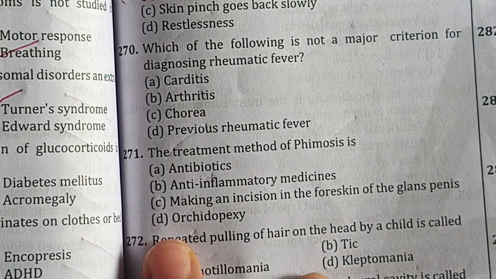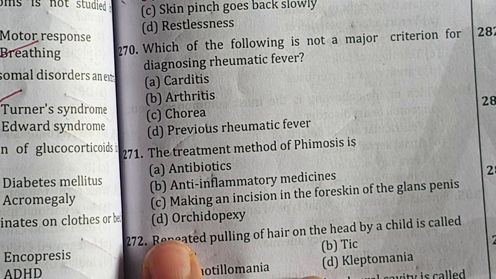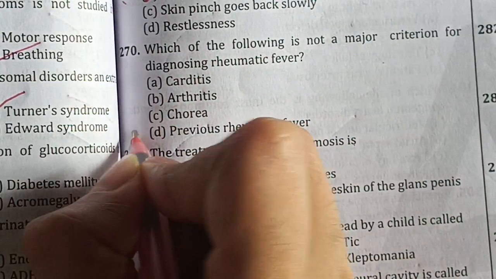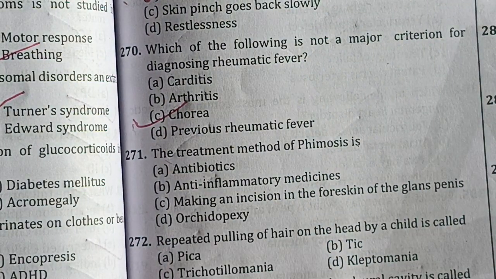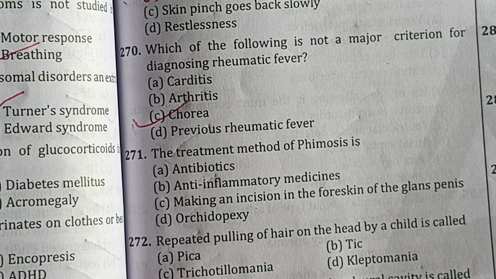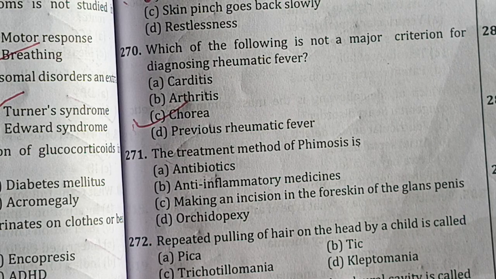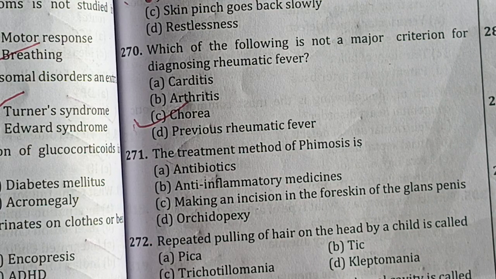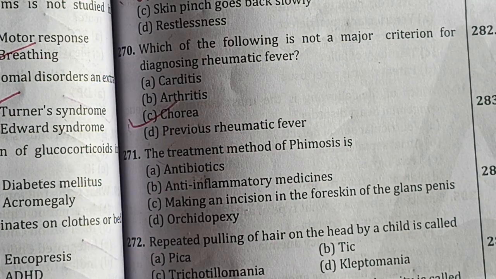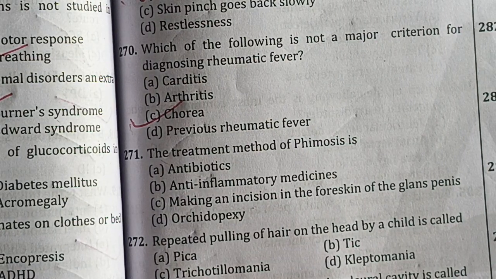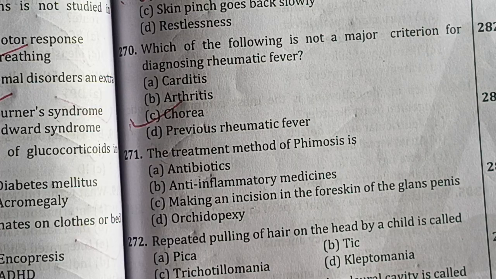Which of the following is not a major criteria for diagnosing rheumatic fever? कोरिया। The treatment method of phimosis is making an incision in the foreskin of the glans penis.